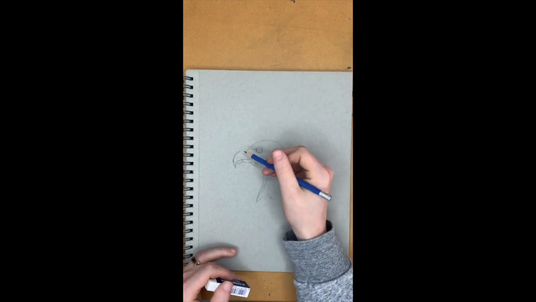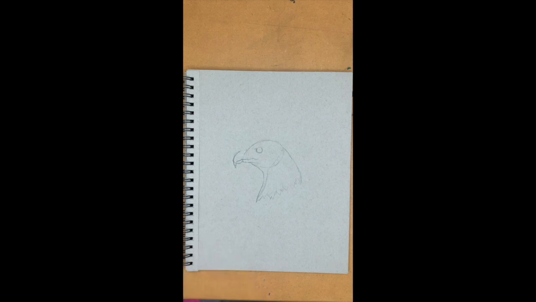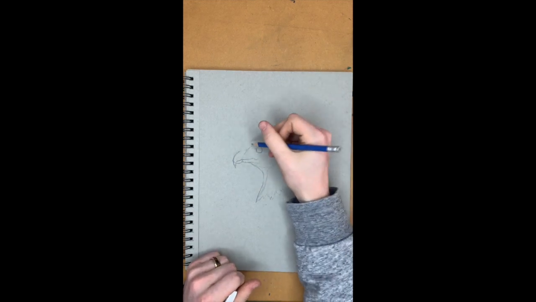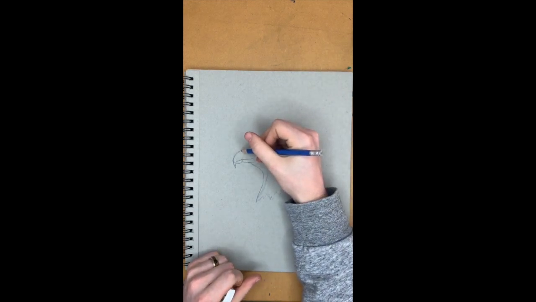Now, you'll notice on the beak of the eagle, there's a little section where the nostril is that looks like it's a slightly separate section from the rest of the beak. That's called the cere, and that's where the nostril is held. So we're going to want to represent that in our outline as well.